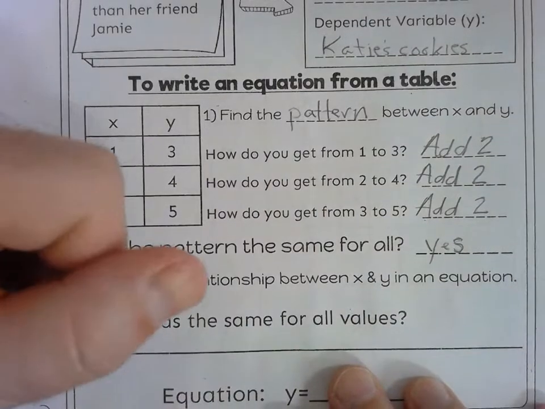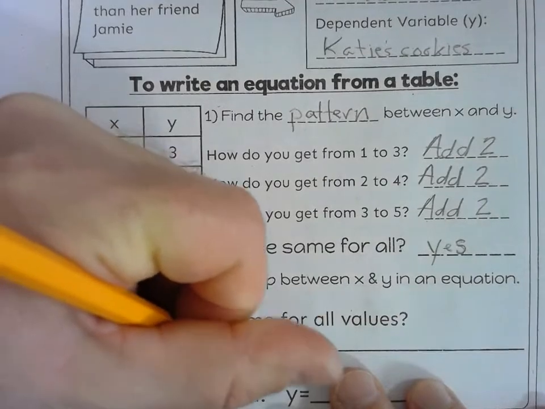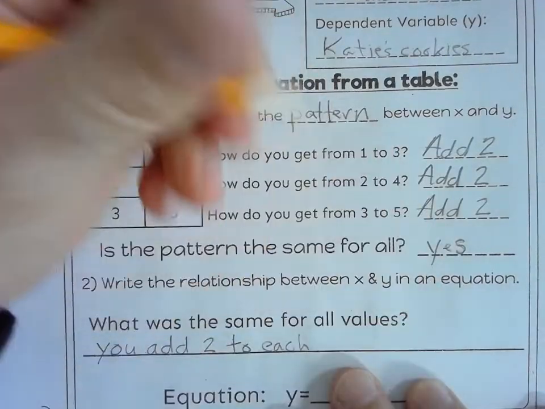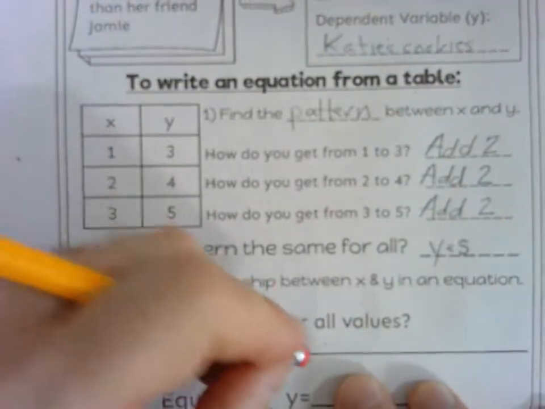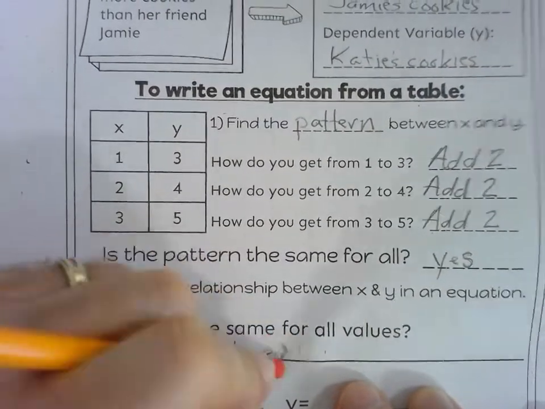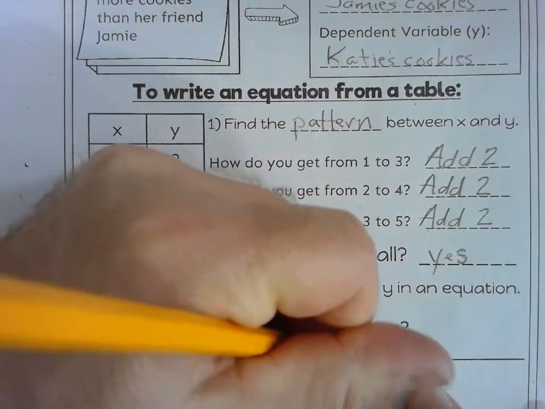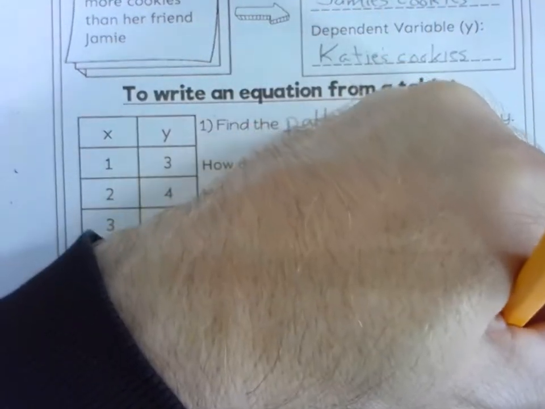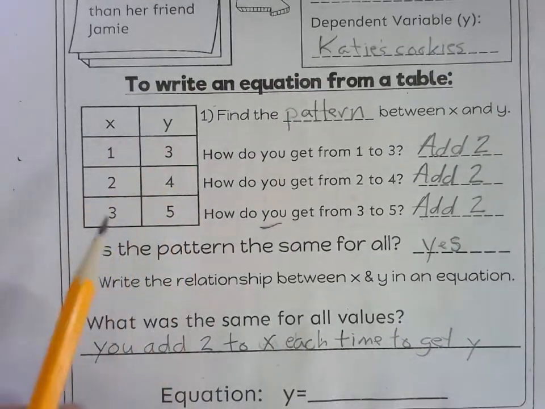What we can say here is you add 2 to x each time to get y. That's what you're looking for in the table. You're looking for the pattern.